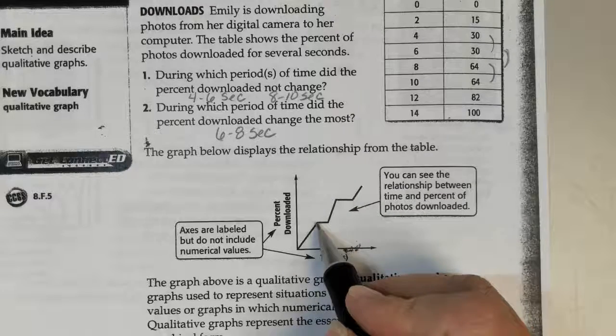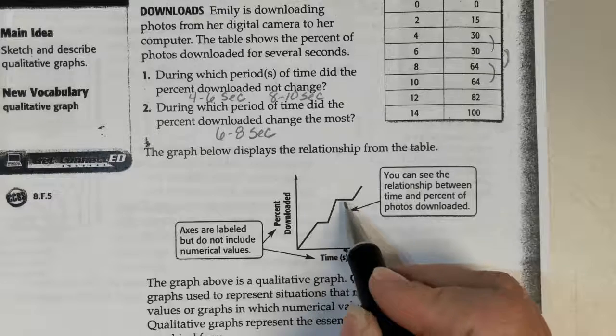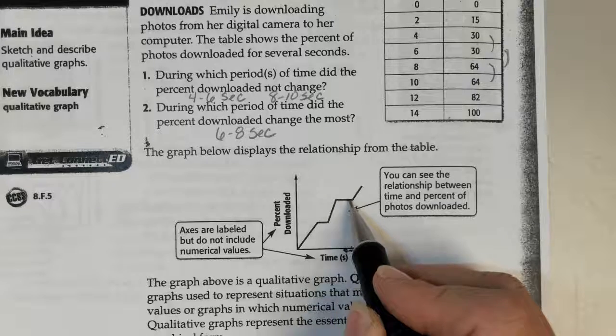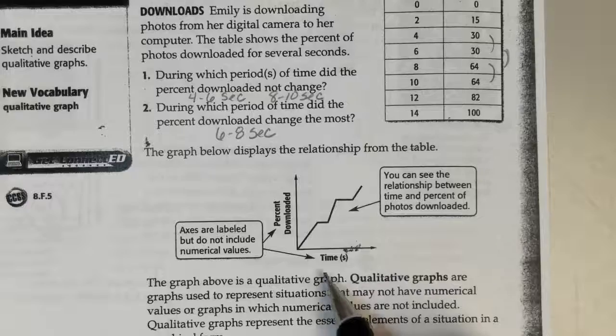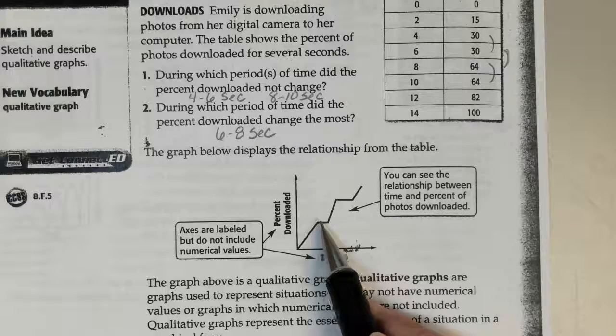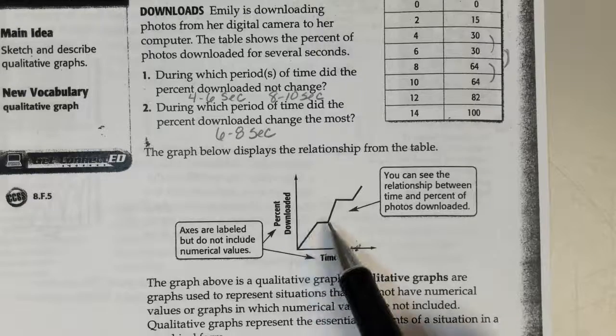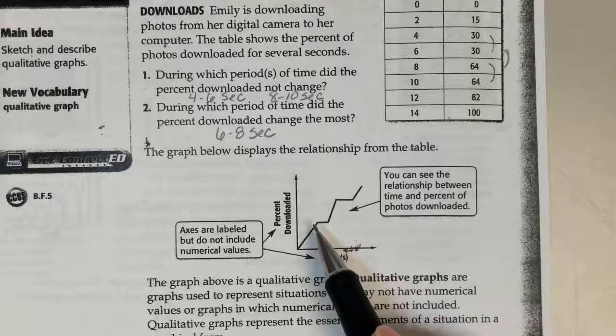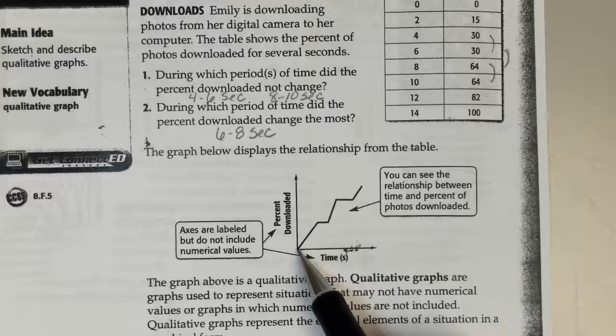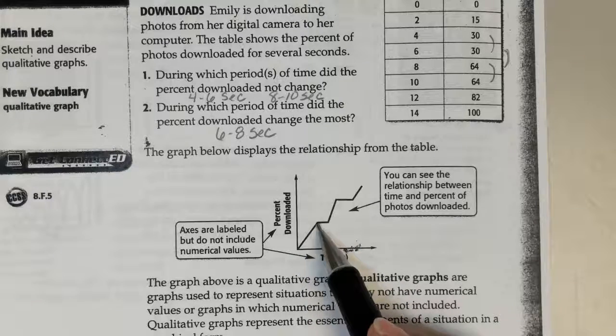This is the 4 to 6 seconds, and this is the 8 to 10 seconds where the percent download didn't change, because time keeps going, but the percent downloaded didn't change. So in this case, a horizontal line on the graph is going to show that the download is not progressing, it's stuck.